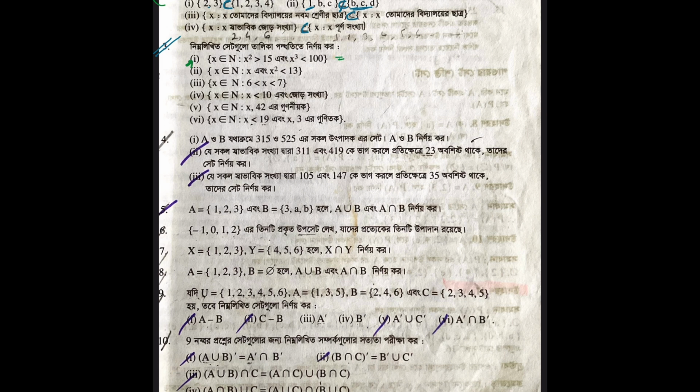So if we write the natural numbers 1, 2, 3, 4, 5, 6, now 1 squared is 1, 2 squared is 4, 3 squared is 9, 4 squared is 16. So 1, 2, 3 can't be elements of this set.